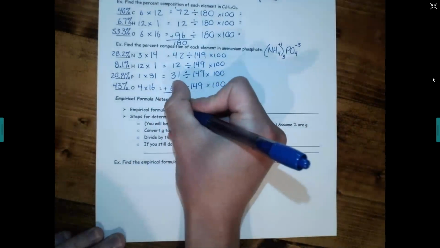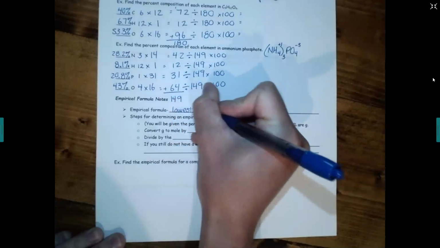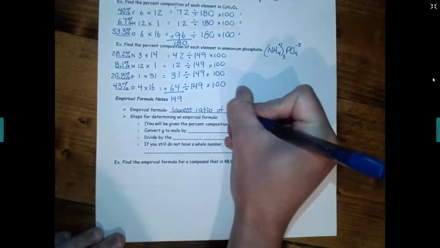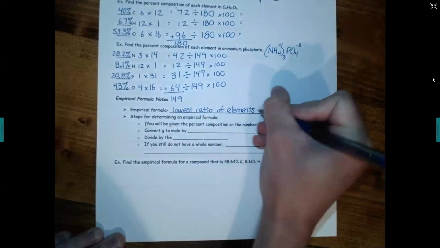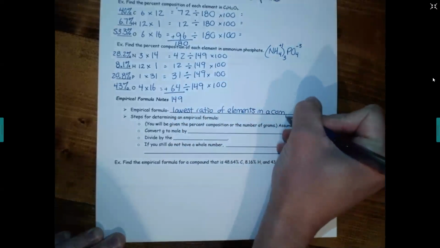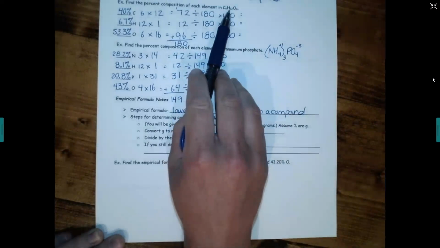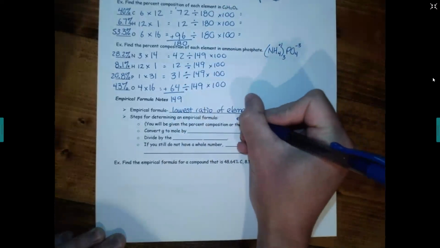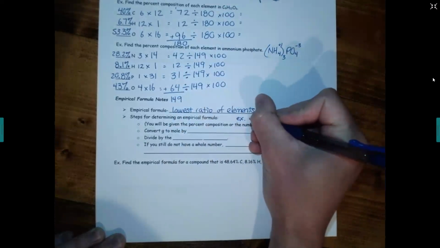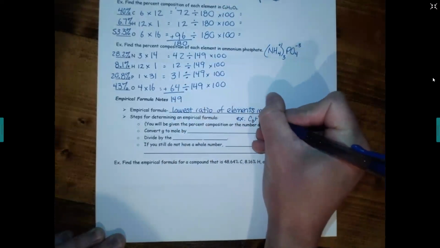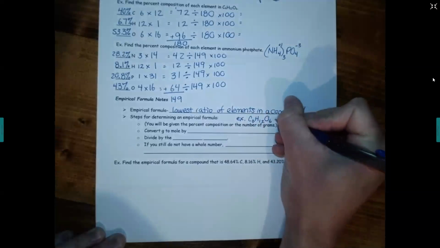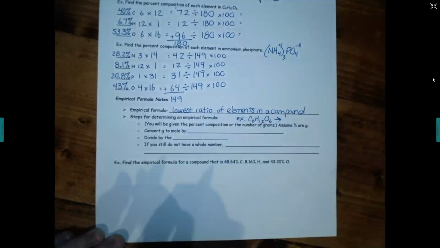Empirical formula is the lowest ratio of elements in a compound. So for example, yesterday when we were learning how to find the percent composition, the first example you had was sugar. So if I asked you to find the empirical formula of sugar, you want to put these elements in the lowest ratio possible.